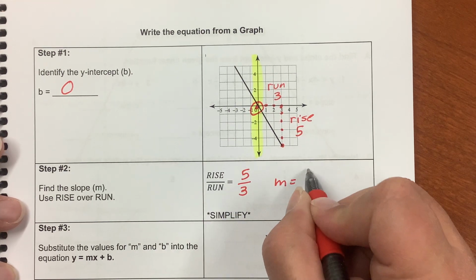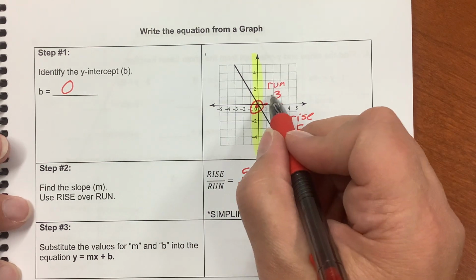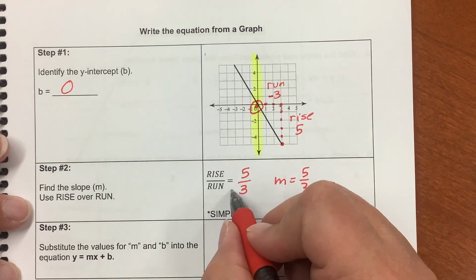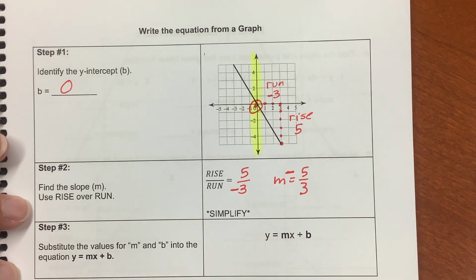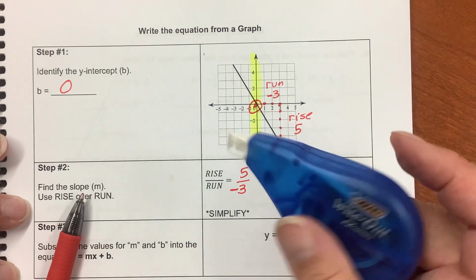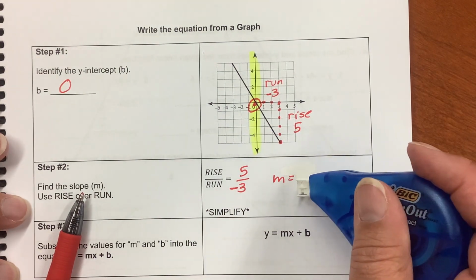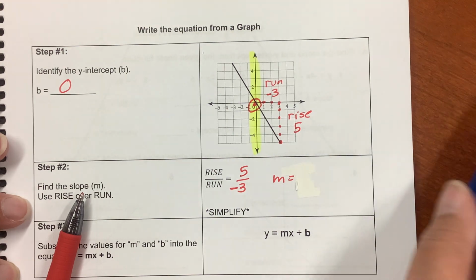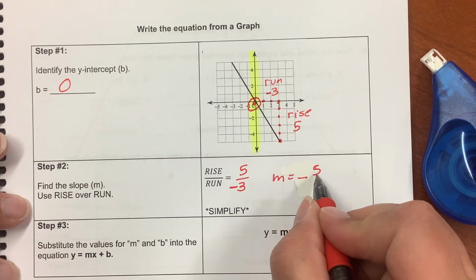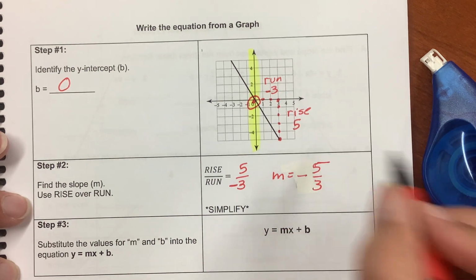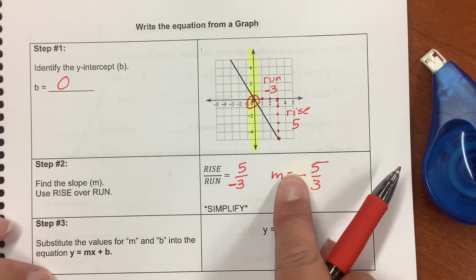M equals 5/3. No, it doesn't. I made a left turn. It's -3. It's -3. So M equals -5/3. I'm just going to rewrite that because that doesn't look right. It's negative. It's a negative slope. I want it to look very negative. -5/3. There we go. That's better. I feel better. So M is -5/3.